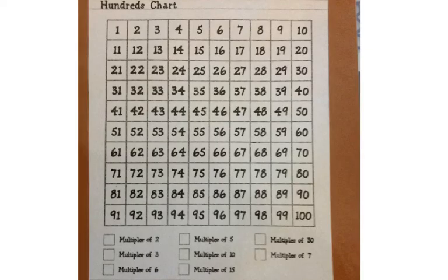Okay, so here you have your own hundreds chart. So the first step we have is using our pencil, we're going to draw an X through the number 1 on our hundreds chart. So we're going to draw a little X on number 1. And the reason why is because number 1 is special. It's not prime because a prime number has to be evenly divisible by 2 numbers, 1 and itself. The number 1 is divisible by only one number, 1. So it's not prime, it's also not composite. So 1 is just special. So we put a little X through 1.